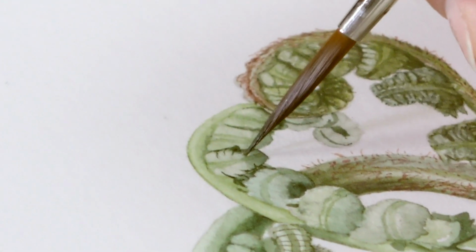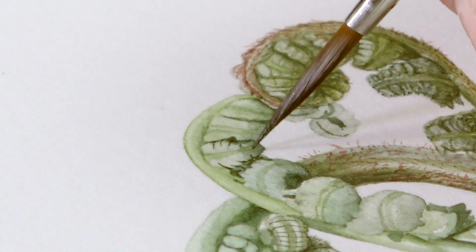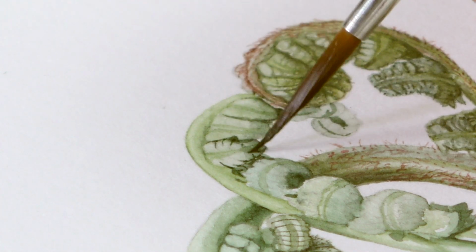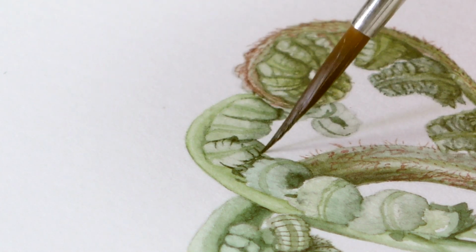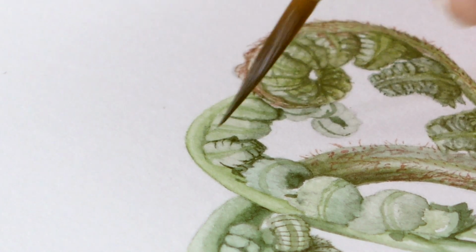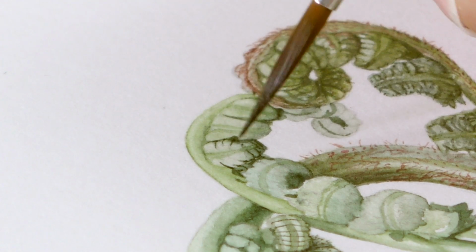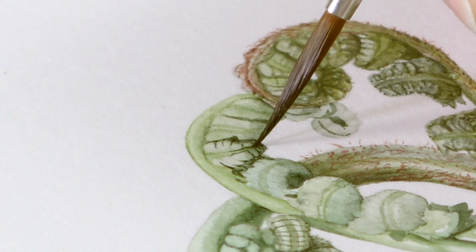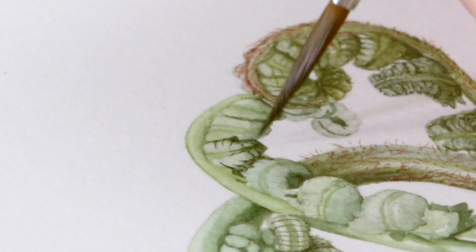So this takes a little bit of time and a little bit of slow observation, and if you've got the photograph, you can blow it up on the screen and really get to understand the anatomy of the plant. So I'm just doing that one there. You can see I've given it a nice little curl. Might just darken it slightly there, just to show that midrib, just getting a little bit deeper as it curls under.